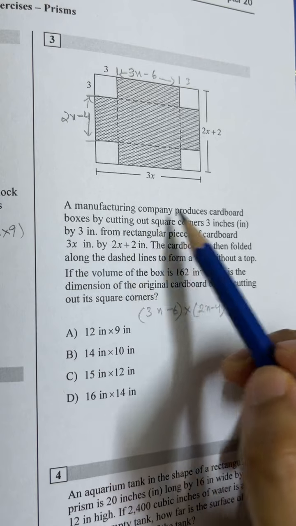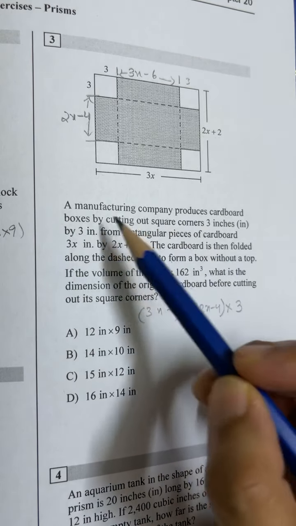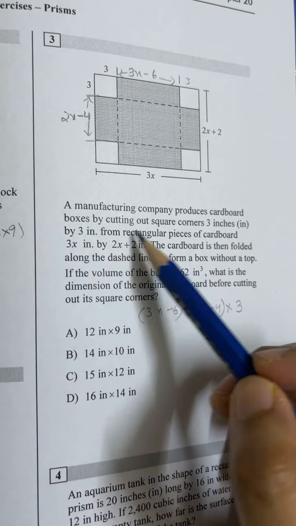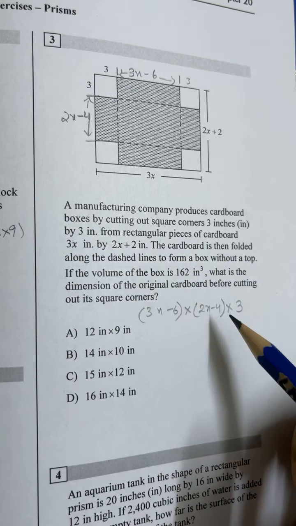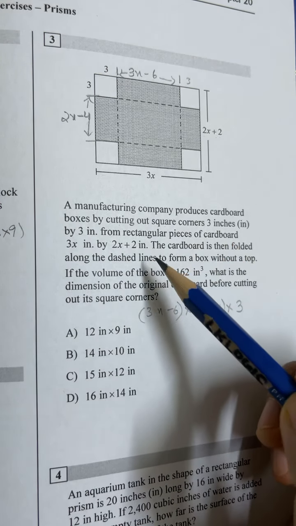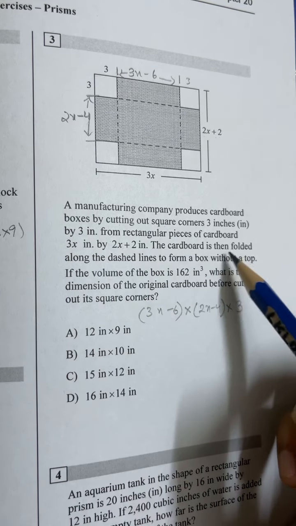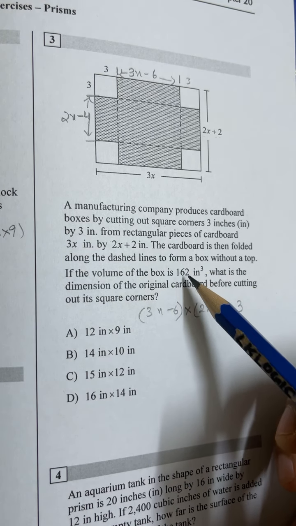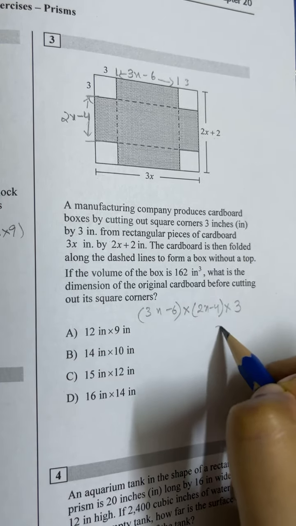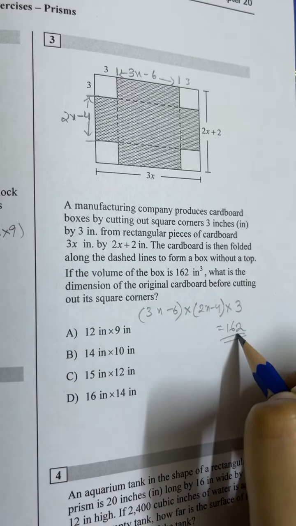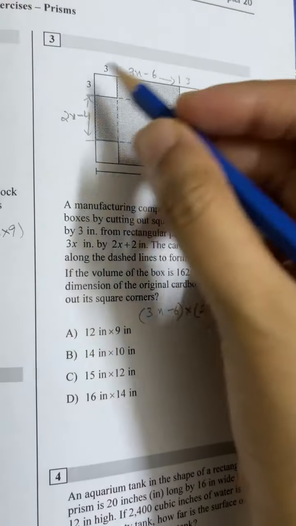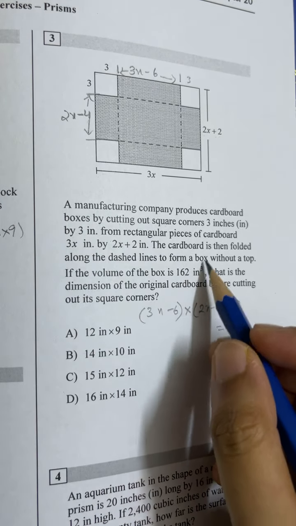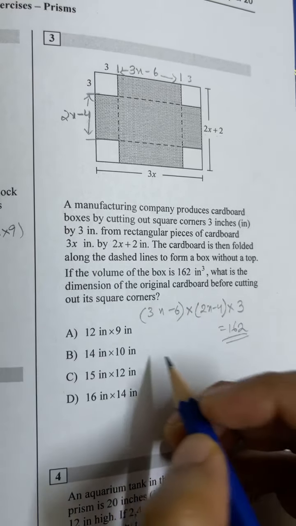Because the square corners are cut down, a manufacturing company produces cardboard boxes by cutting out square corners 3 inches by 3 inches from a rectangular piece of cardboard. So they have already cut down the 3 by 3 square inches. The cardboard is folded along the dashed line to form a box without a top, and the volume is 162. So we're just going to equate that to volume. Simple. This whole thing is converted into a box which has a volume of 162 cubic inches. And that's it. You need to solve for x.